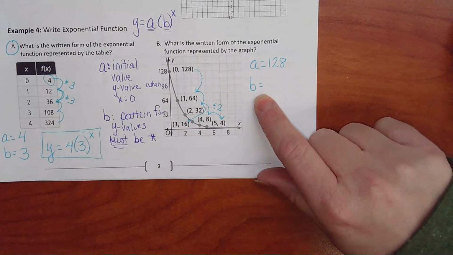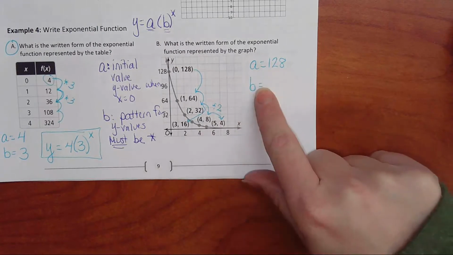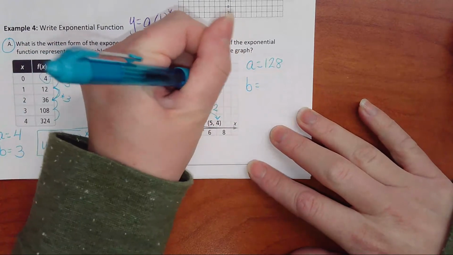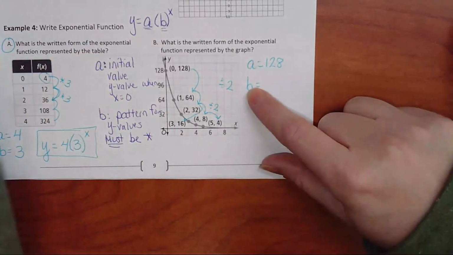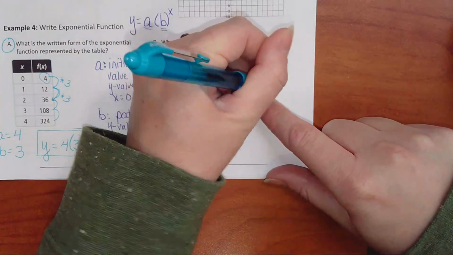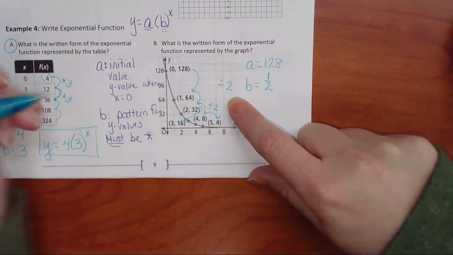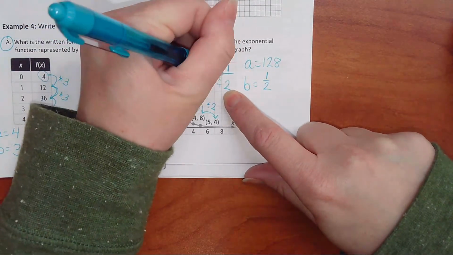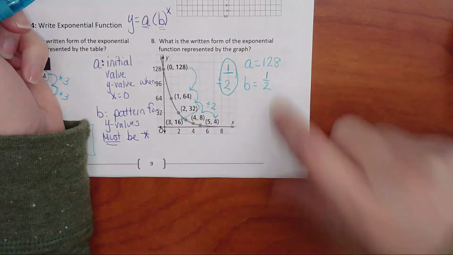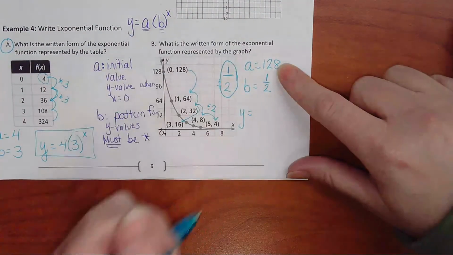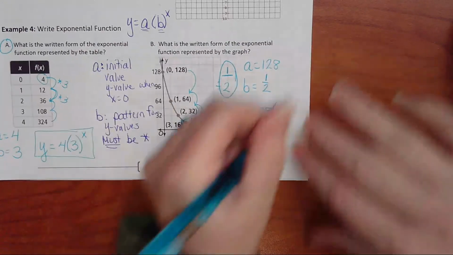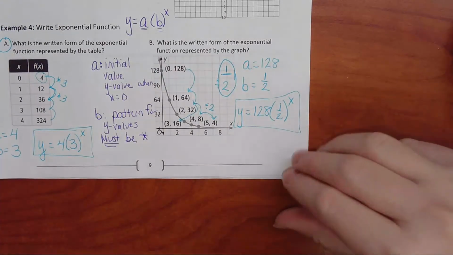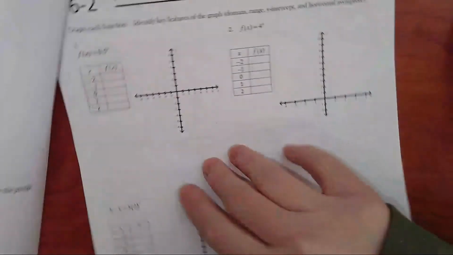But you can't put your pattern as divide by 2. Your pattern has to be using multiplication. So if your pattern is dividing by 2, that is the same thing as multiplying by 1/2. So if you are dividing to get from one to the other, and in this case it is divide by 2, put a 1 over it and create your fraction for your B. So now this equation is y equals 128 times (1/2) to the x. That's it.